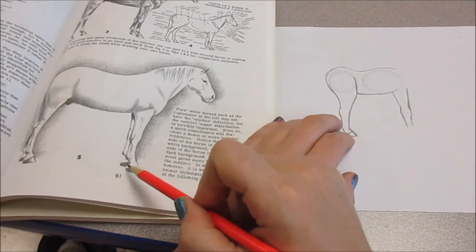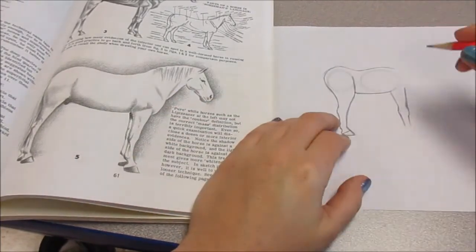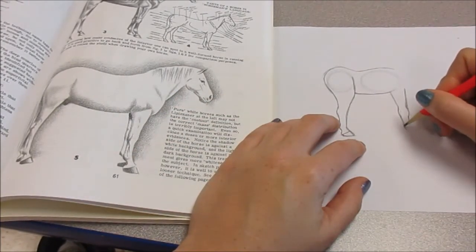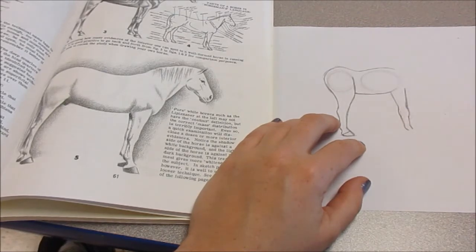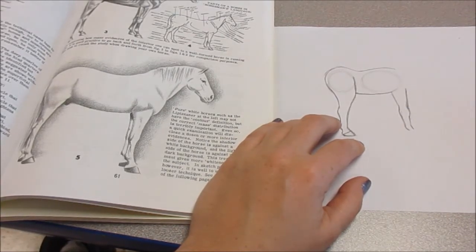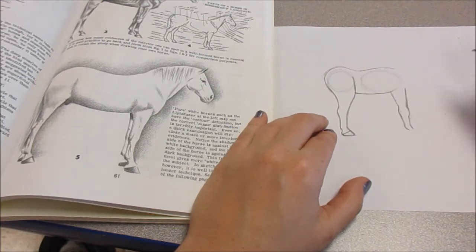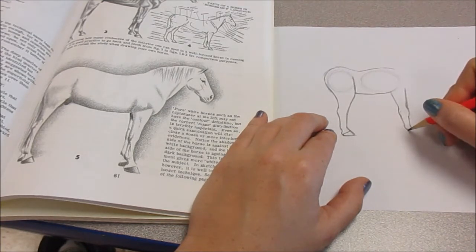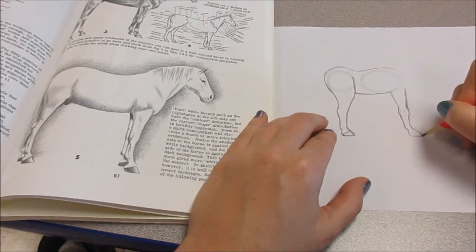Now we're going to make the horse's ankle here. So come together, kind of an angle. And we're going to make the hoof, so we'll go down, out, back in.